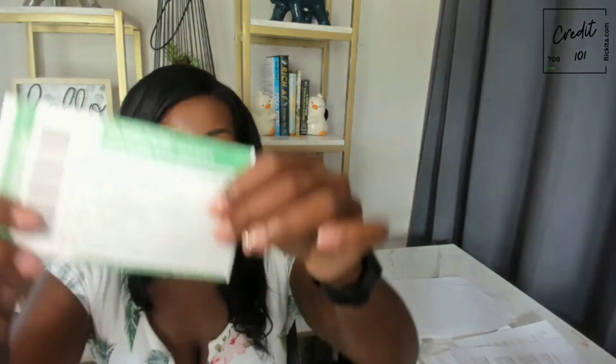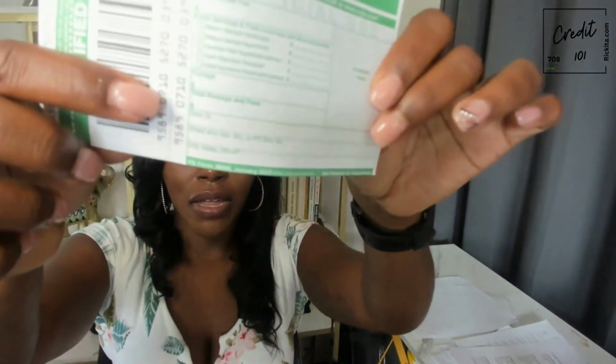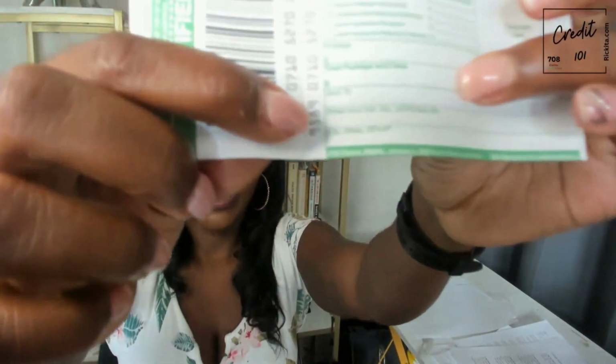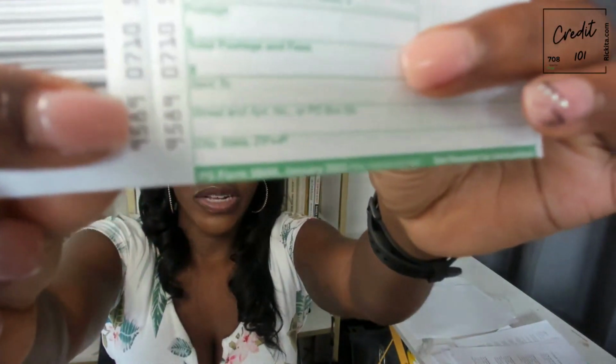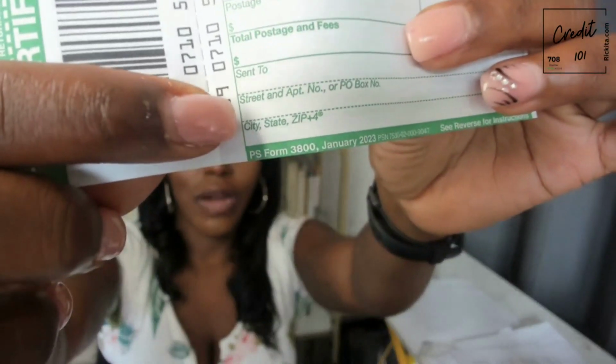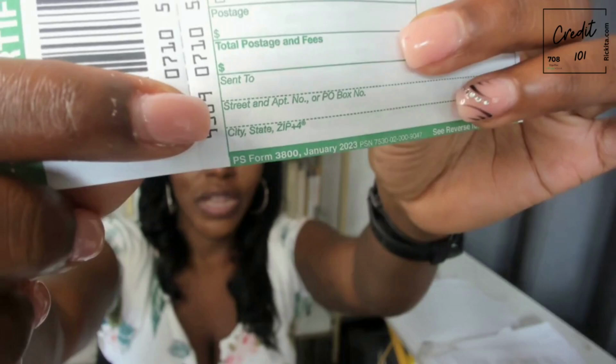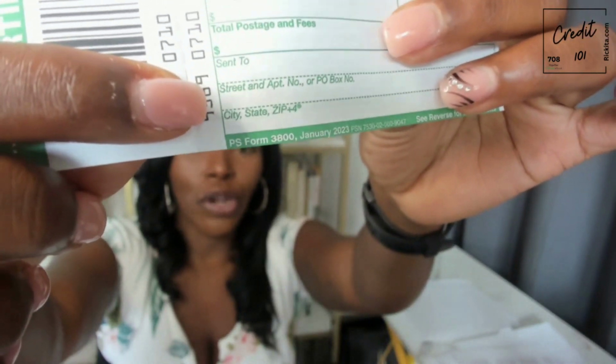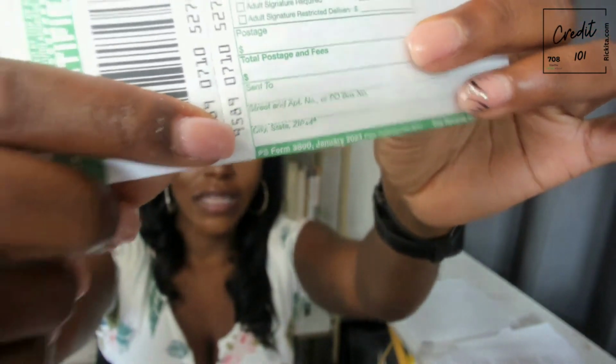When they actually get it, they'll let you know it's delivered. This is the date, this is the time, and it was delivered at this address. And you have to put down here at the bottom who you're sending it to, and you also have to put the address here at the bottom too. So you can see right here: send to, street address, apartment number, or the PO box number, and then the city, state, and zip code.